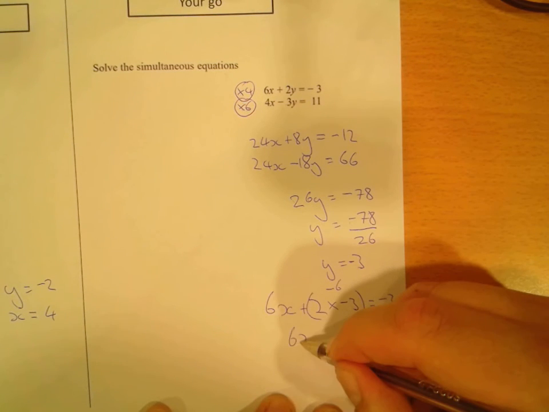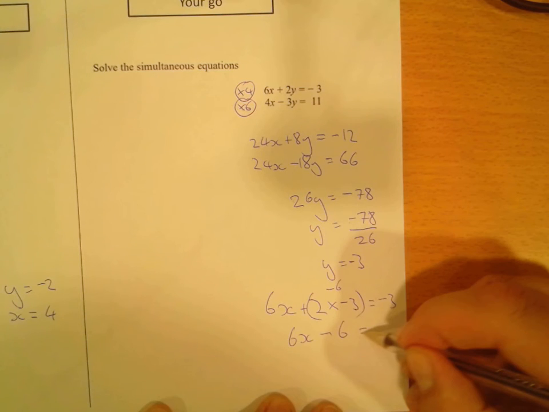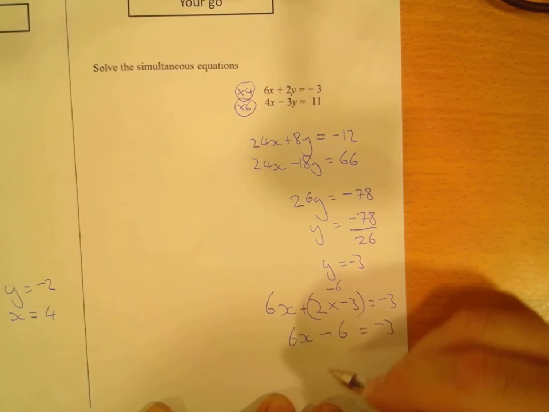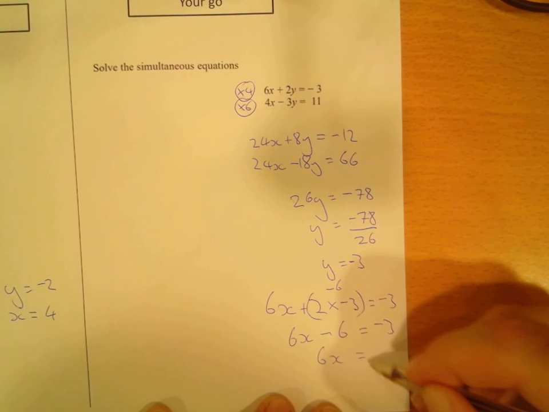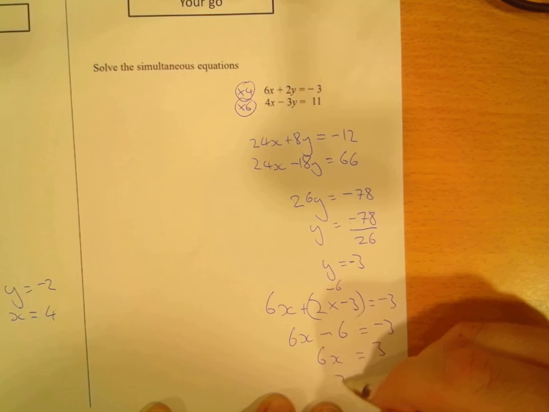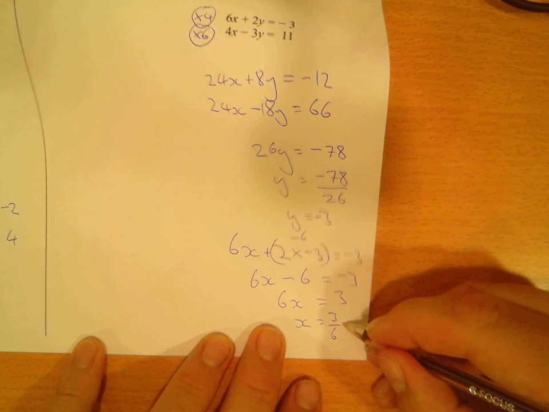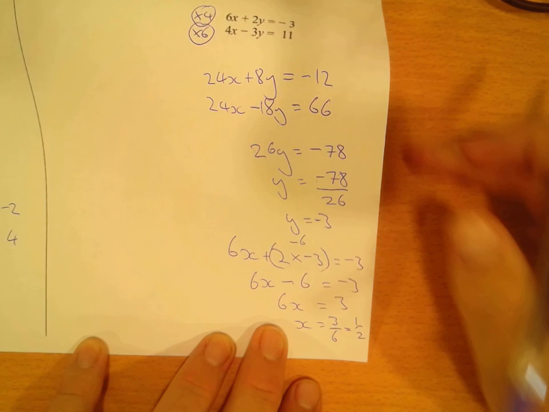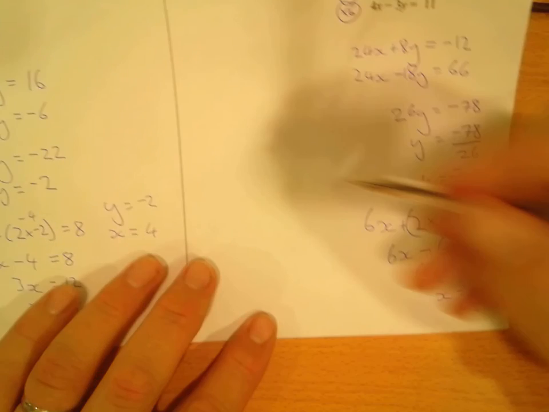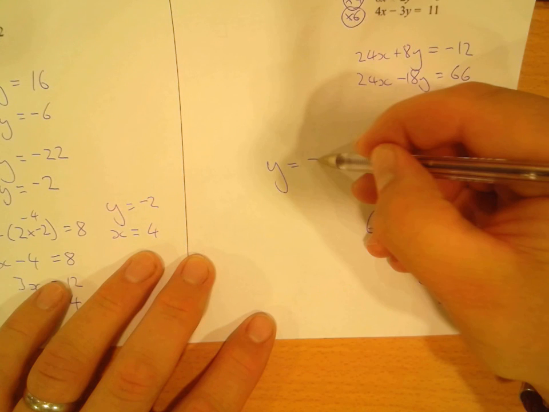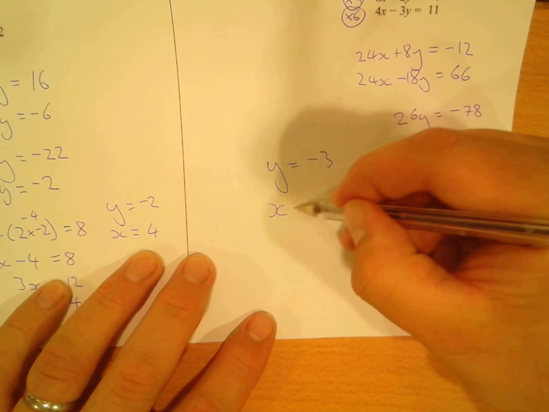So if I add the 6 across, 6x is going to equal 3, so x is going to equal 3 divided by 6, which would be 1/2. So I've got my two solutions clearly for the examiner to be able to see. Y equals minus 3, x equals 1/2, or 0.5 if you wanted to put it like that.